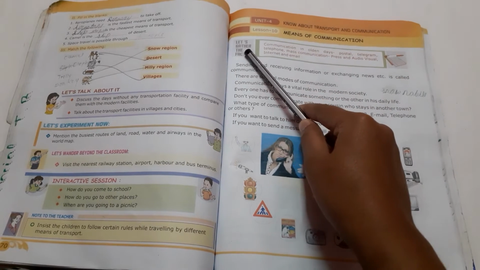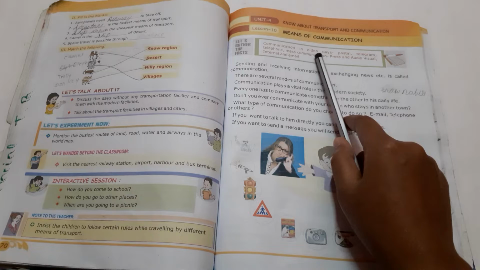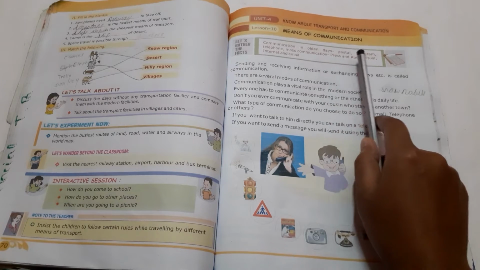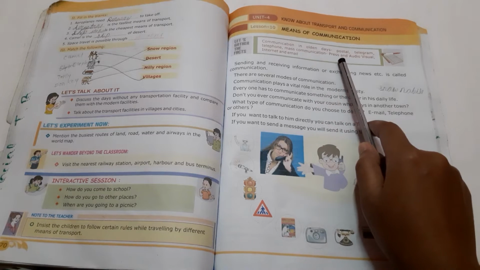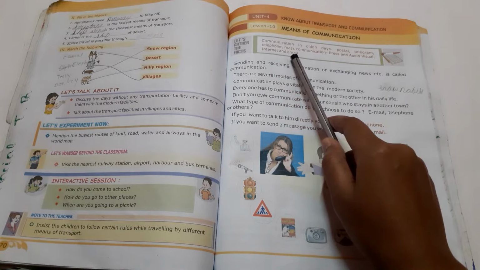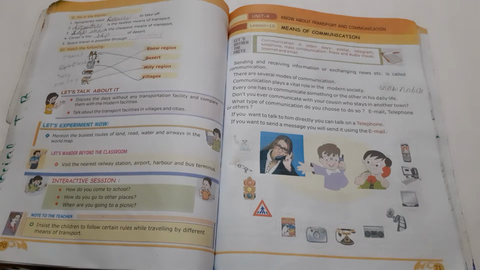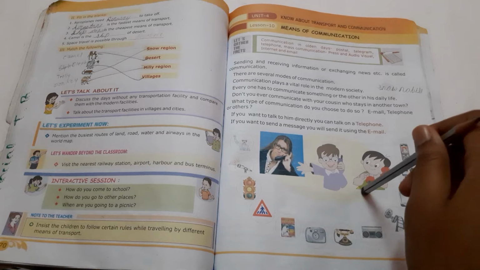So let's gather the facts. Communication in olden days: postal, telegram, telephone, mass communication, press and audiovisual, internet and email. So यहाँ पे जो points दिए गए हैं, हम इन सब के बारे में पढ़ने वाले हैं.